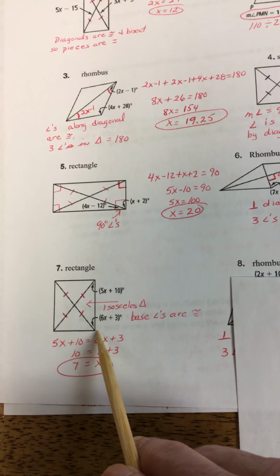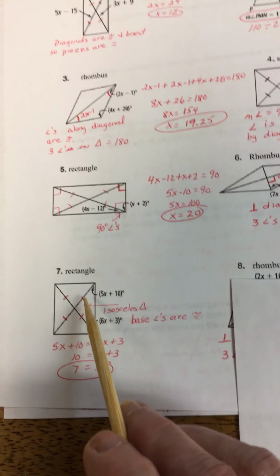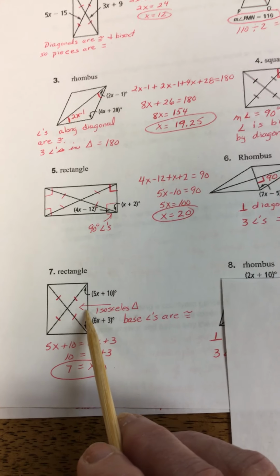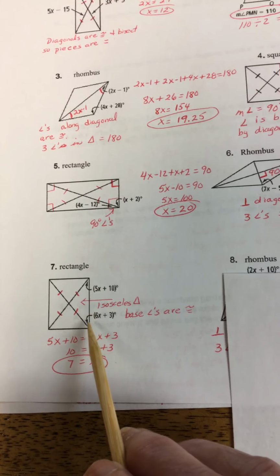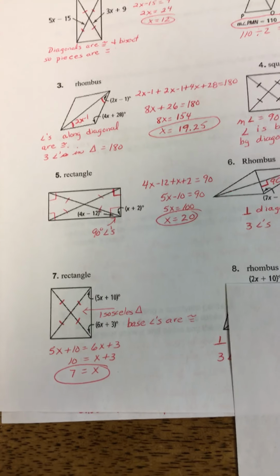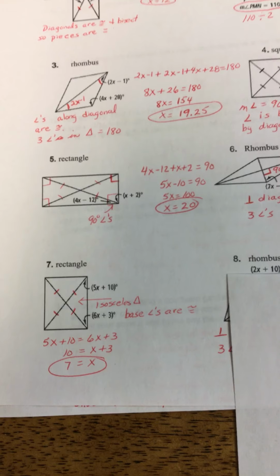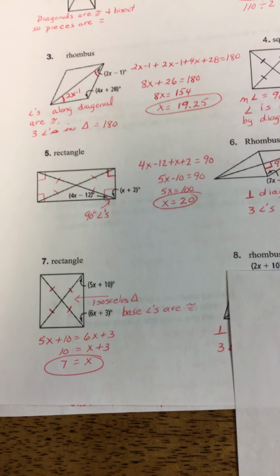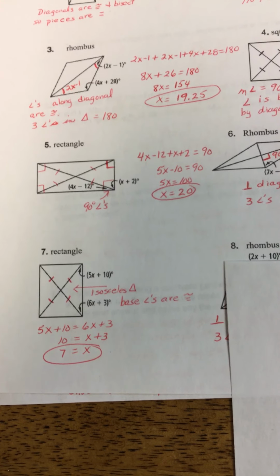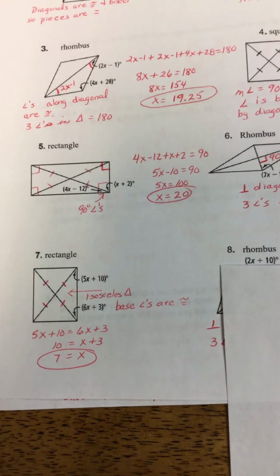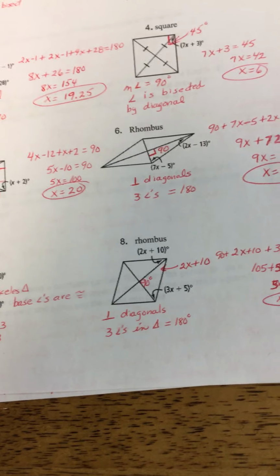So these are the base angles, or angles opposite congruent sides, and they are equal to each other. So this is an isosceles triangle with base angles that are congruent. So I would set those equal to each other, and then I would subtract the 5x from both sides, subtract the 3, so x would be 10. I had 3 rectangle problems, and each one of them worked differently than the other.